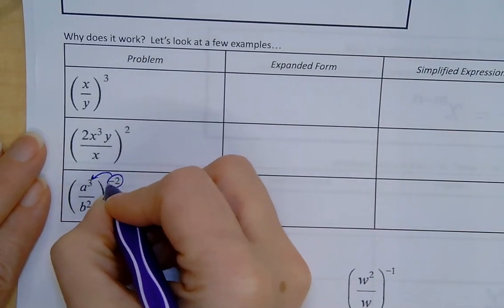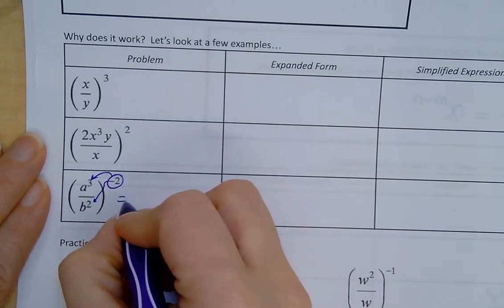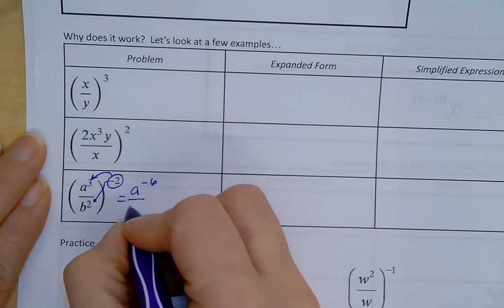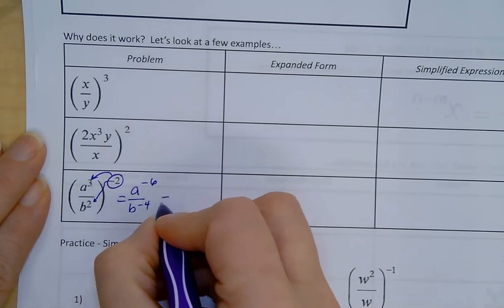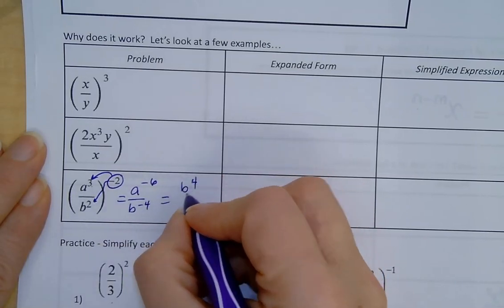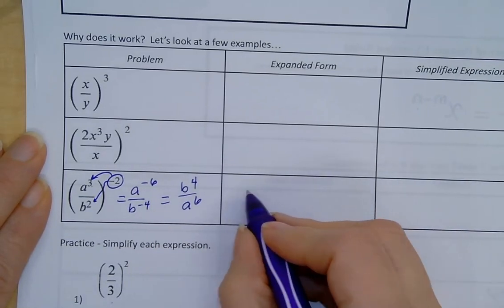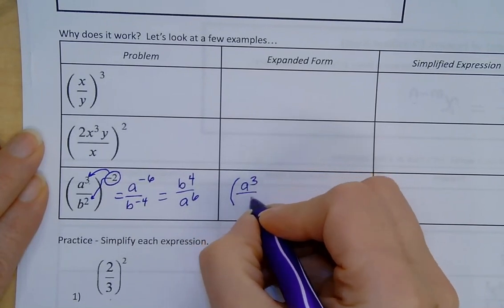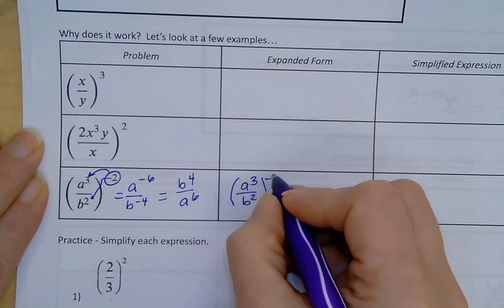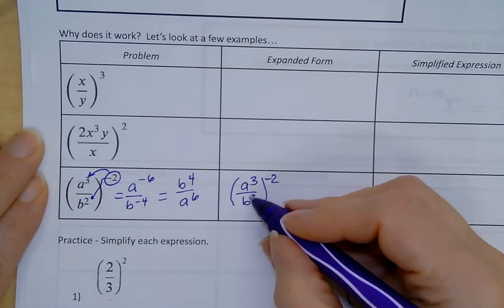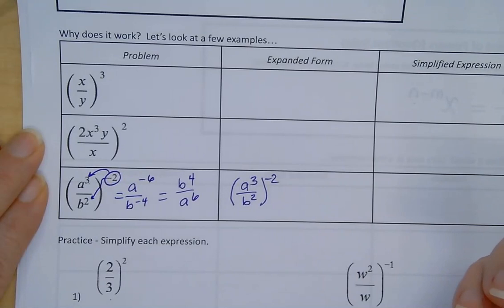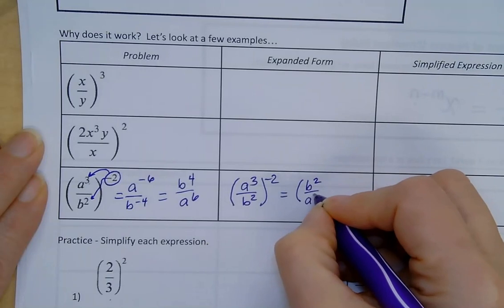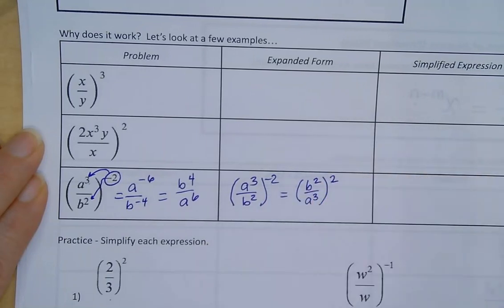I'm going to distribute that -2 exponent to each of the exponents inside. So I have a to the 3 times -2 is -6, and I have b to the 2 times -2 is -4. And of course that really equals b to the 4th over a to the 6th. I'm going to pause here and not really do expanded form, but I want to show you a shortcut that you can use when you have a negative exponent outside of a fraction. You can take the reciprocal of that fraction that's in the parentheses. We're going to flip it upside down, and if I flip it upside down, I get to change my outer exponent and make it positive.